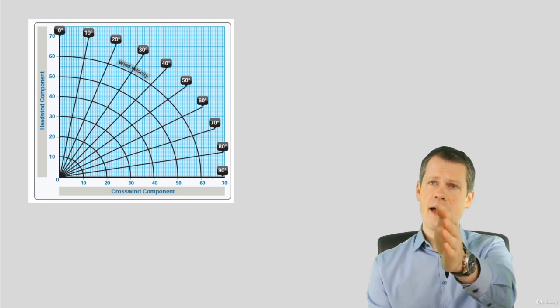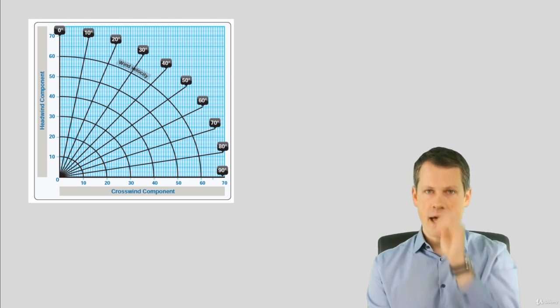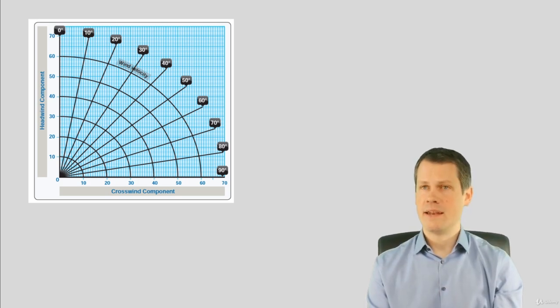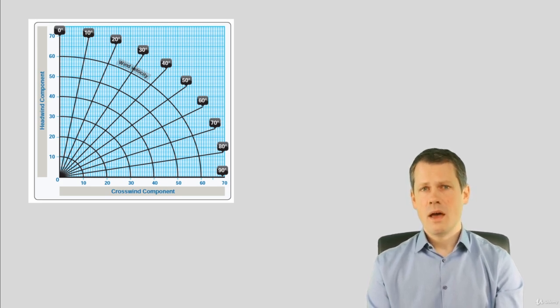So let's say I have 15 knots, just 30 degrees off my nose. Then I will already have about 8 knots crosswind component. So just keep that in mind. Either you know the sine for some important wind directions, some important angles. It's not too difficult to remember.